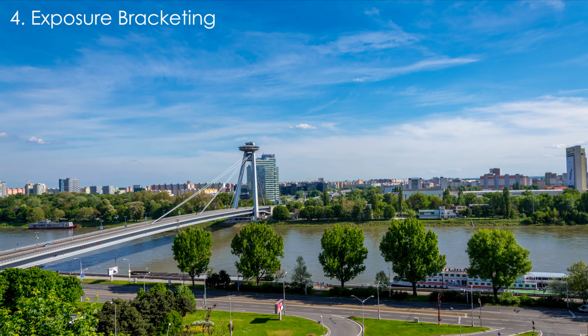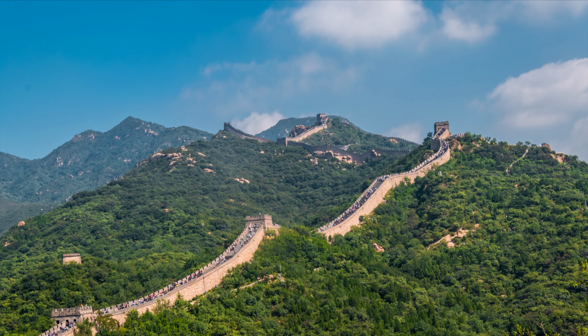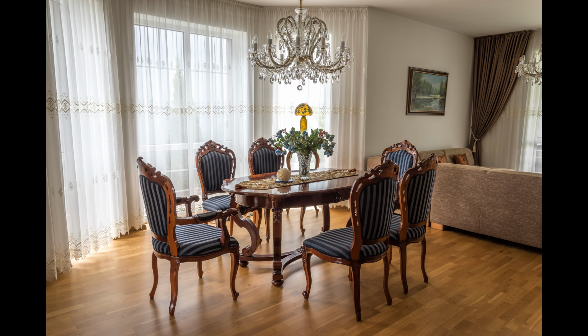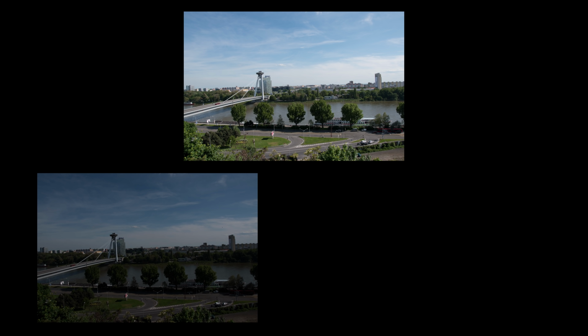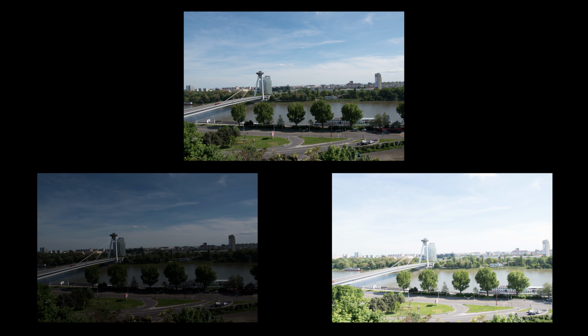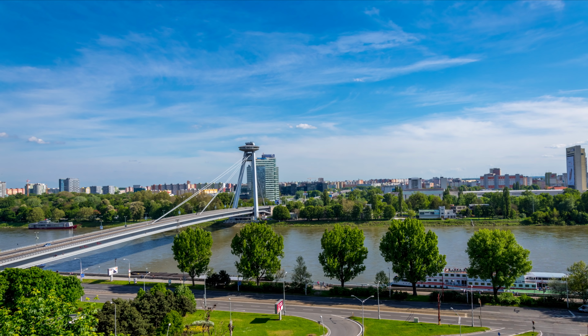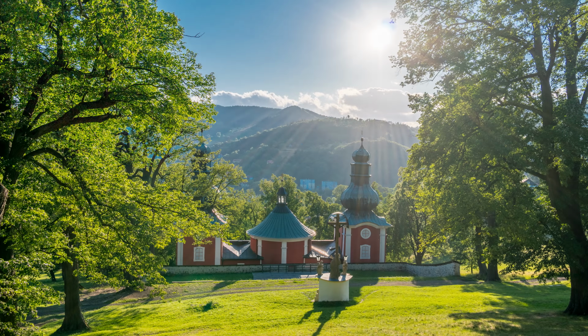HDR bracketing is basically taking multiple shots of the same scene at different exposures and then blending the photos together in post. In bracketing mode, the camera takes one properly exposed picture, one underexposed picture, and one overexposed picture, and that means that when you put these pictures together, you will get higher dynamic range. So this is especially useful when a part of the frame is well lit and a part of the frame is in shadow, because you have more options to recover highlights and shadows.